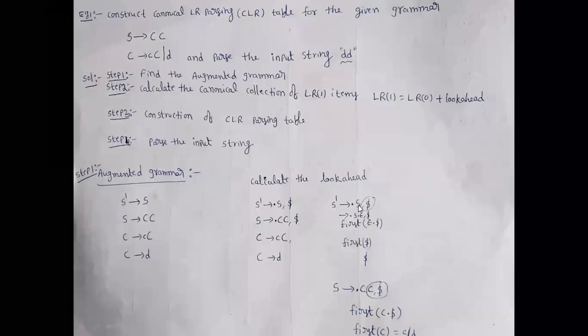After the dot is S, so we wrote the S production. What comes after? Nothing, so there is epsilon. So S into epsilon, comma dollar. We have to find the first of this. After S, is there any terminal or non-terminal? There is none, so we consider epsilon comma dollar.